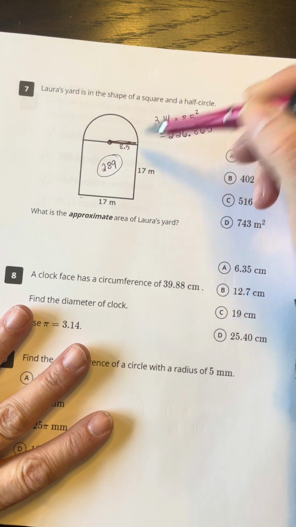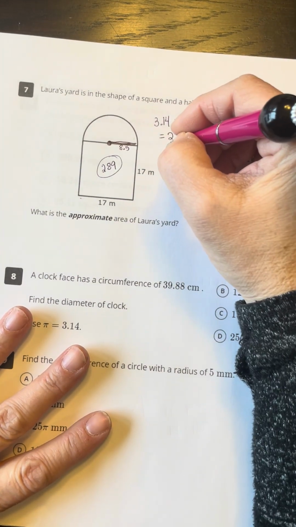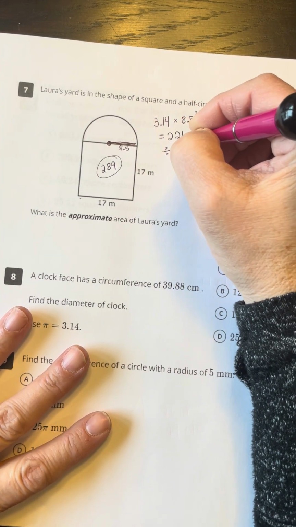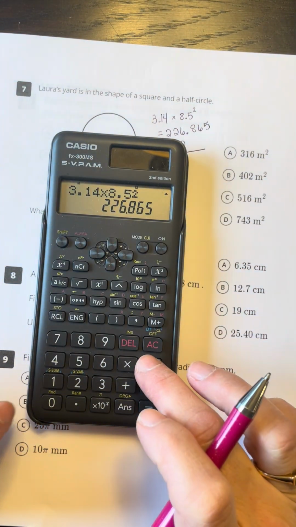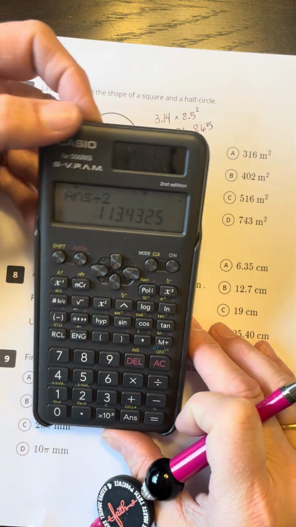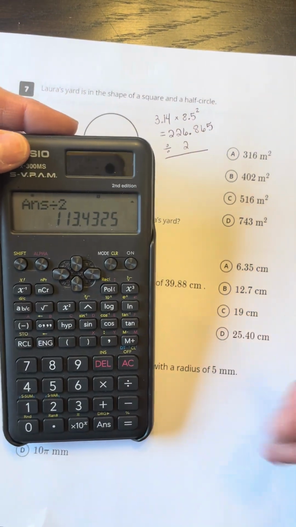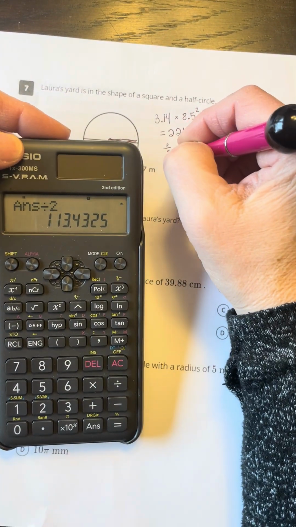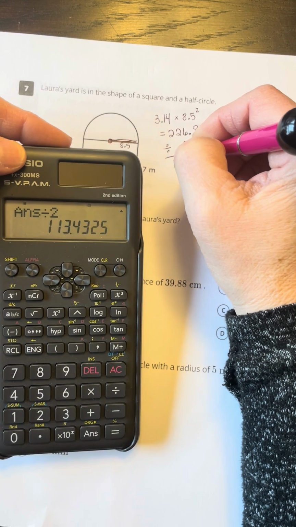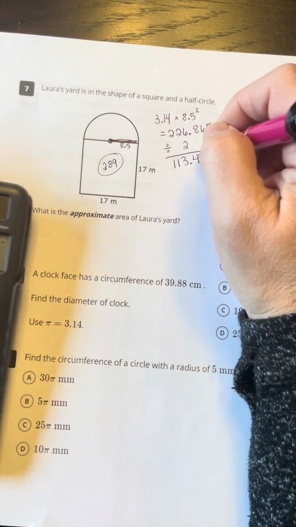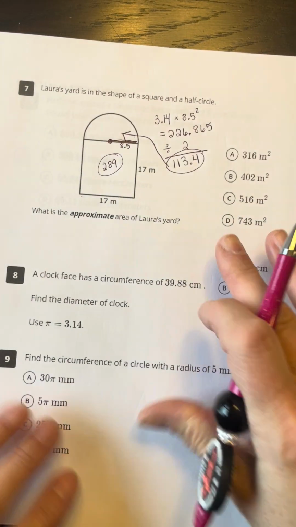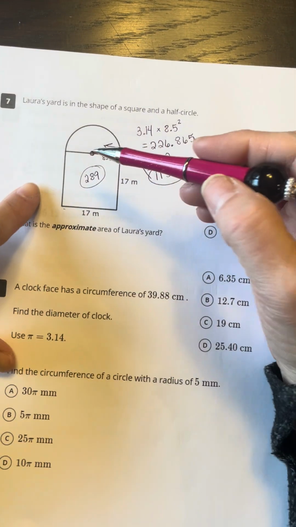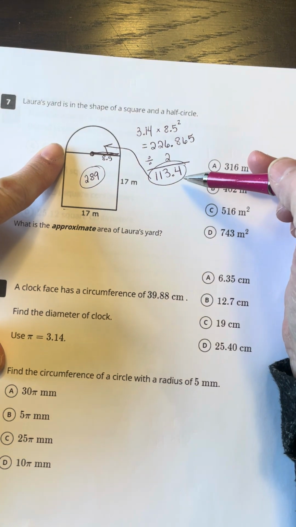This is not a full circle, it's only half a circle. So then we're going to divide that by 2. Okay, it's still in my calculator, so now I'm going to put divided by 2. And it's about 113, and I'm going to round this off. 113, we'll just put 113.4. Okay, that's the portion here at the top. So this half circle at the top is 113.4.